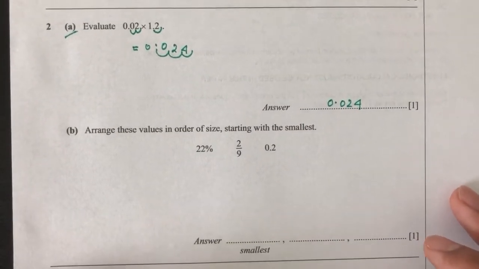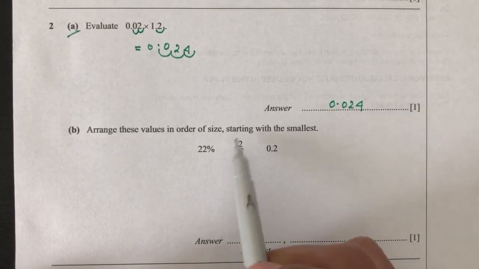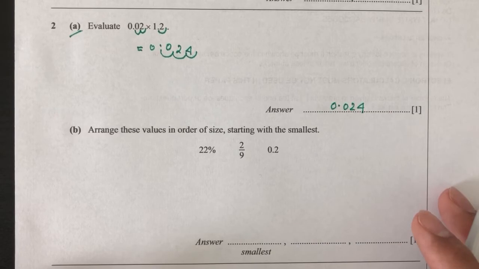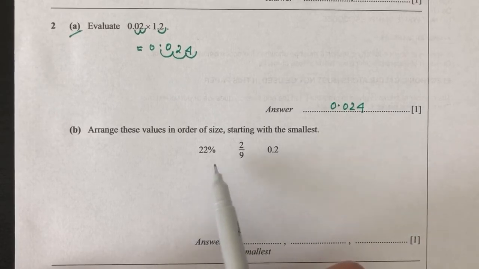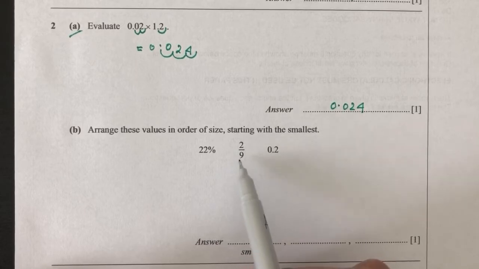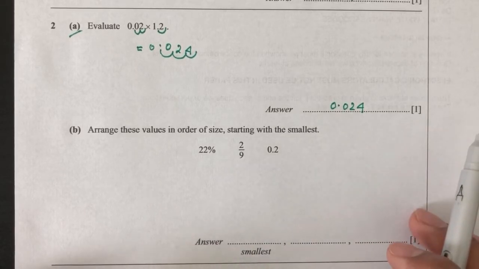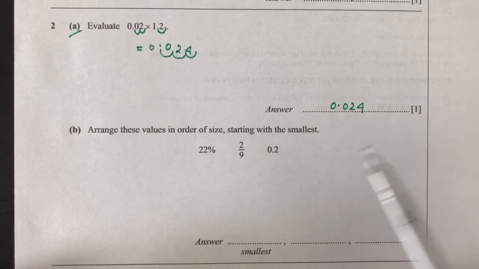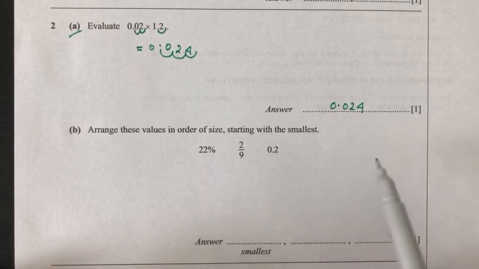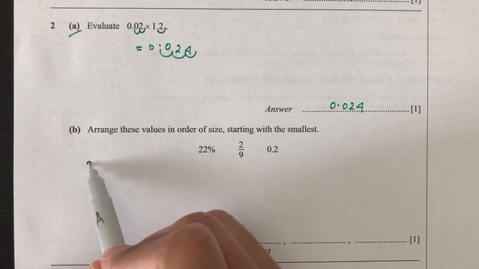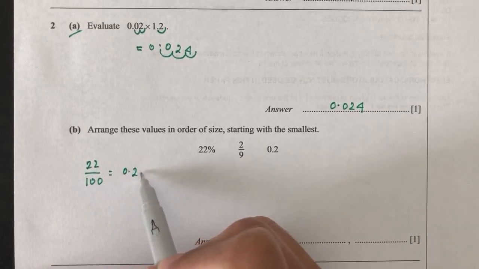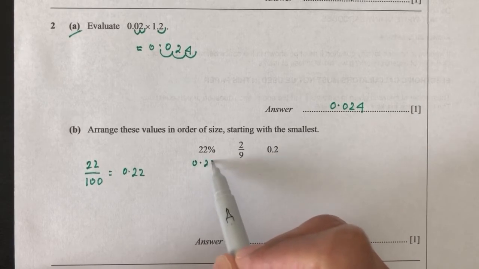Part B, arrange these values in order of size, starting with the smallest. So the first thing we can see is that it is kind of hard to know, because here we have a percentage, here we have a fraction, and here we have a decimal. So one thing we can do is convert everything to decimals and compare with each other. So this one is 22%. It will be 0.22.